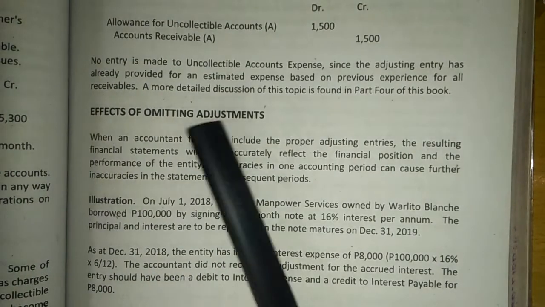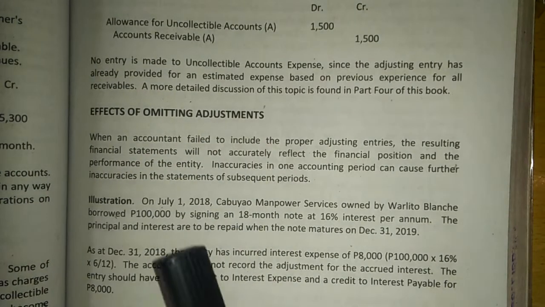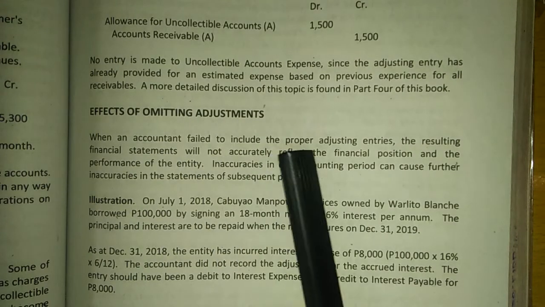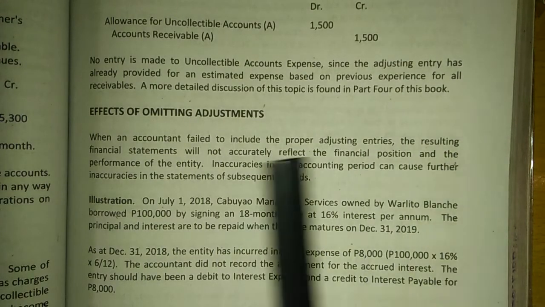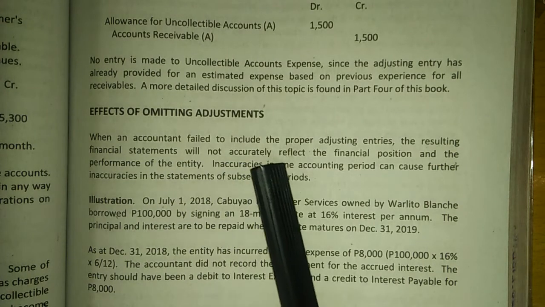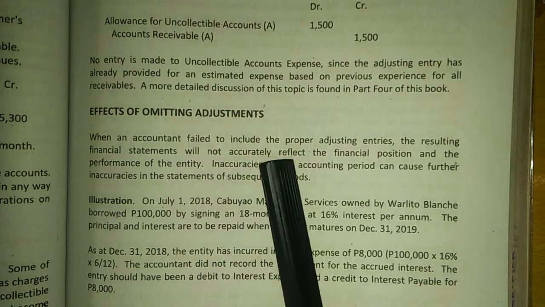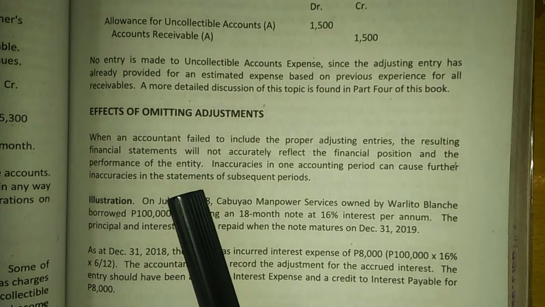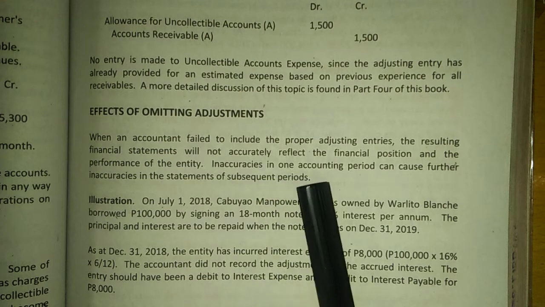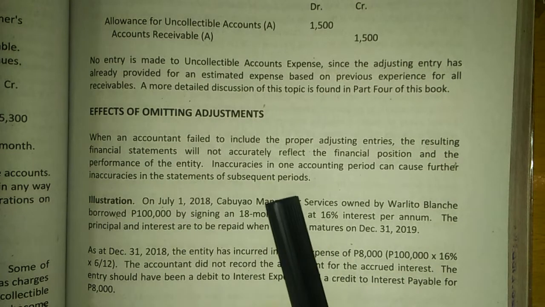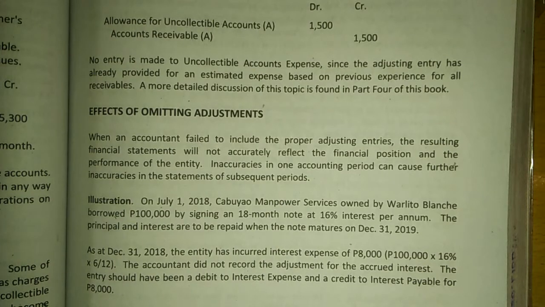Effects of omitting adjustment. When an accountant fails to include the proper adjusting entries, the resulting financial statements will not accurately reflect the financial position and the performance of the entity. Inaccuracies in one accounting period can cause further inaccuracies in the statements of subsequent periods.